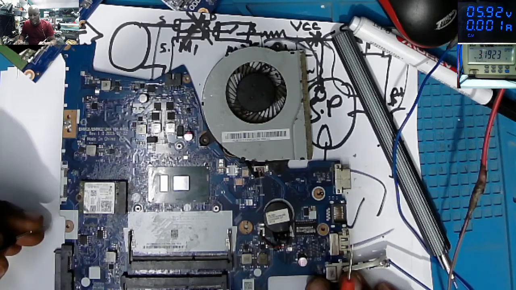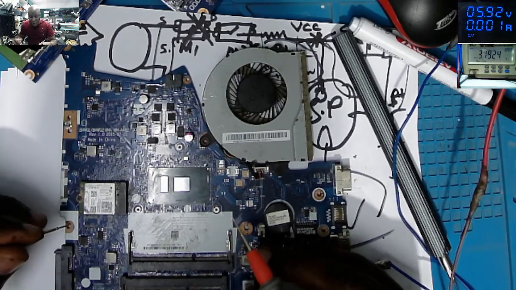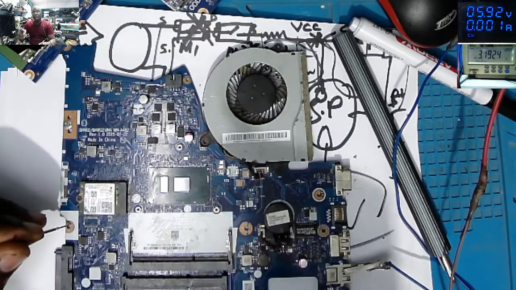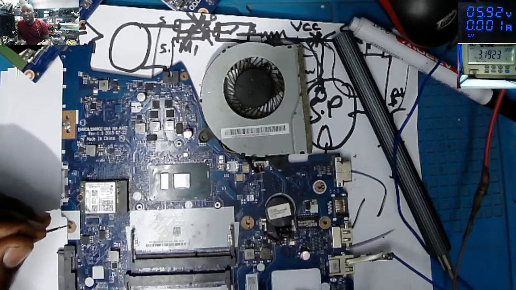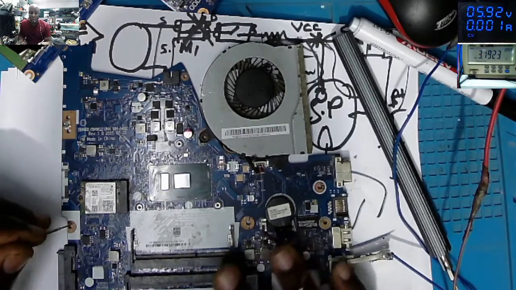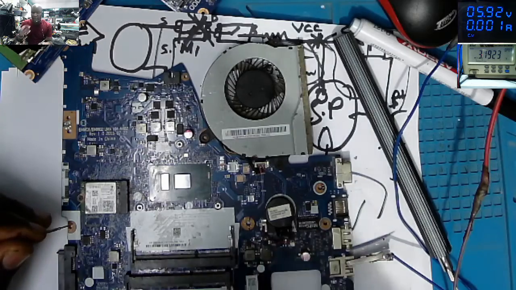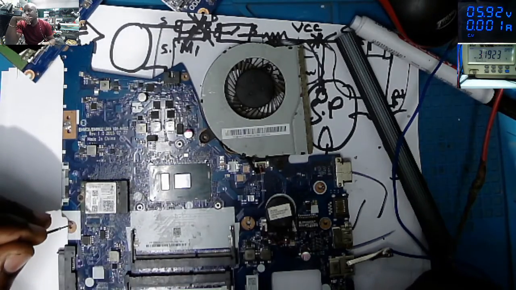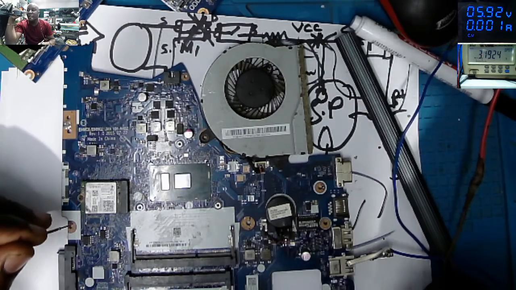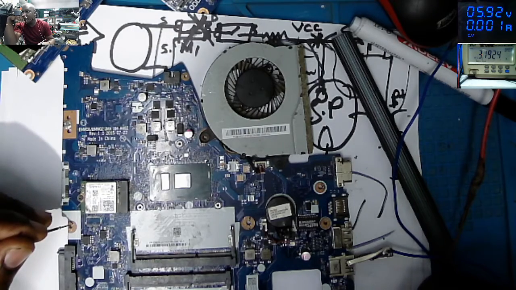So we know the main 19 volts power line is shorted. Let me tell you a trick. If you are fixing motherboards, you don't want to waste time. Try to locate the BIOS chip on that motherboard and check pin number 8.